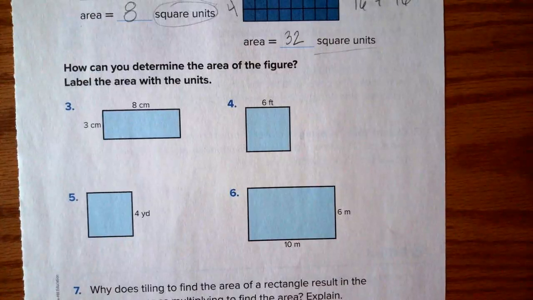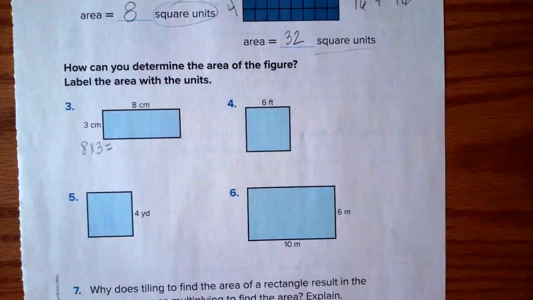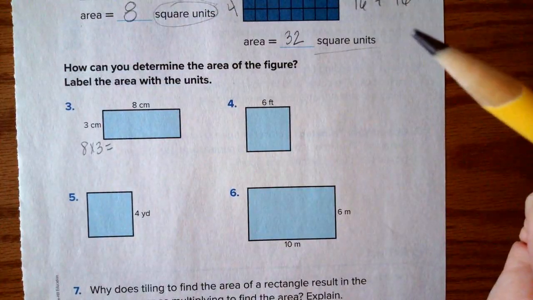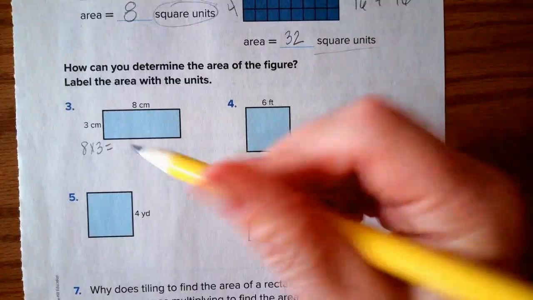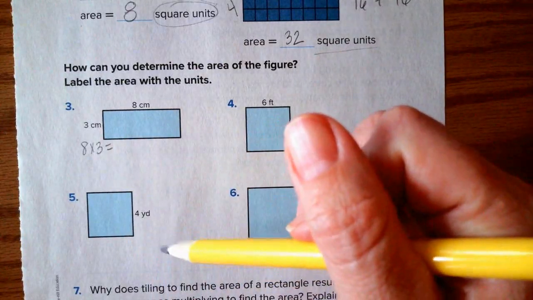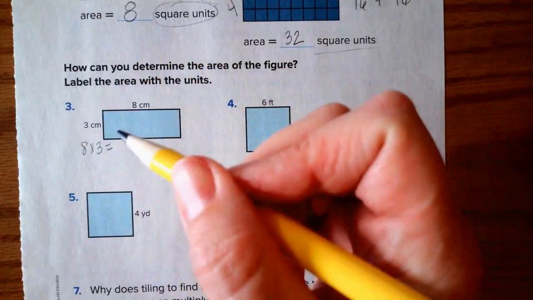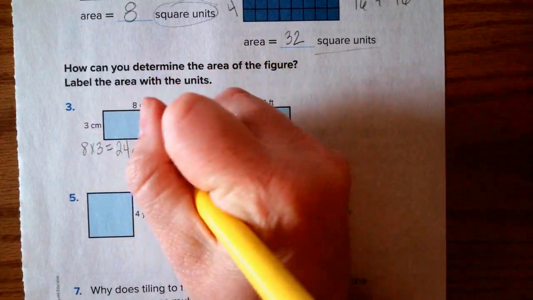How can you determine the area of the figure? Label the area with the units. So this one's going to be 8 times 3. And we've already done 8 times 4 up there, and it's 32. So it's 8 less. We could subtract 8 less. Or we can do 8 times 2, 16, plus 1 more 8. So there's a lot of different ways that we could solve that. And we're going to get to 24 centimeters squared.